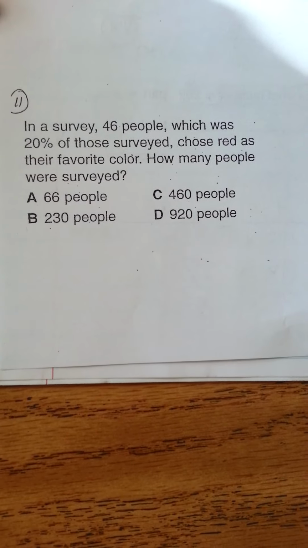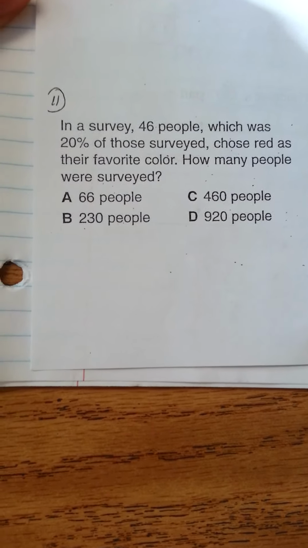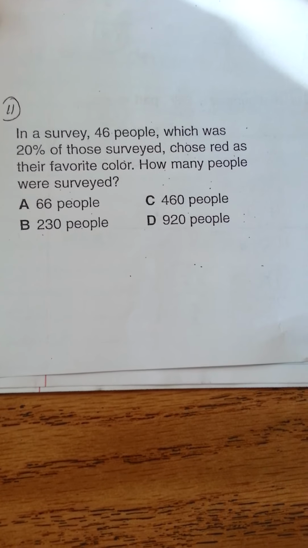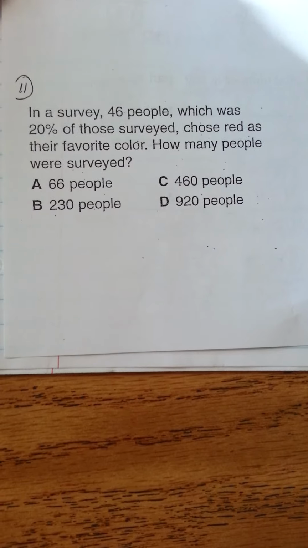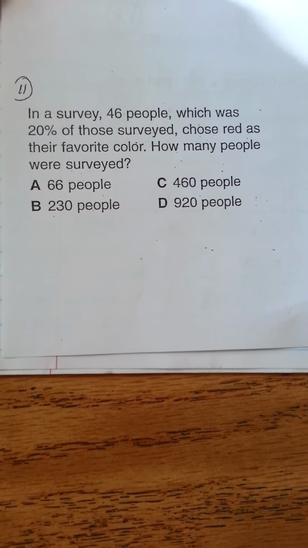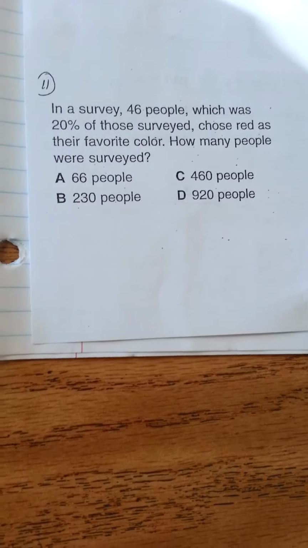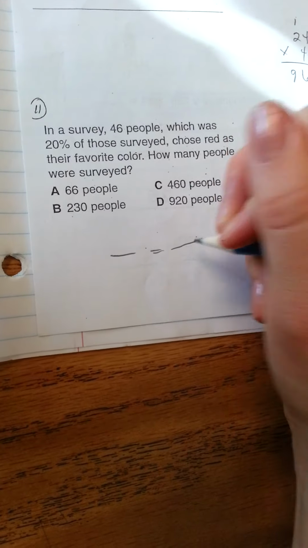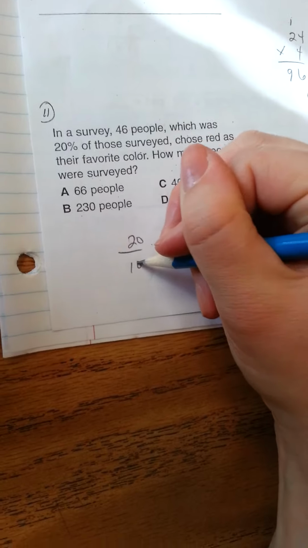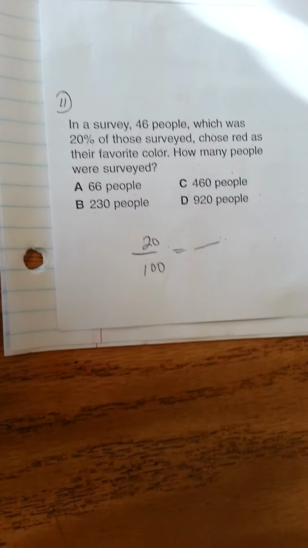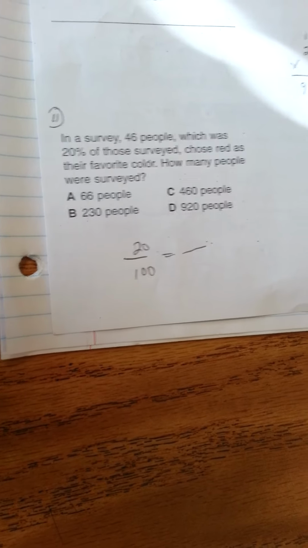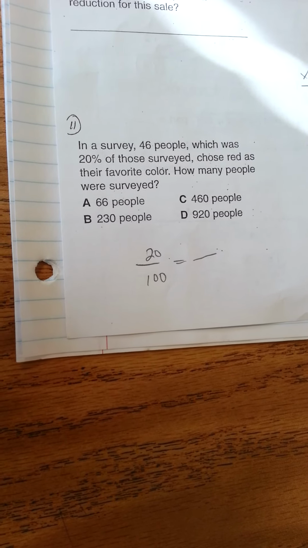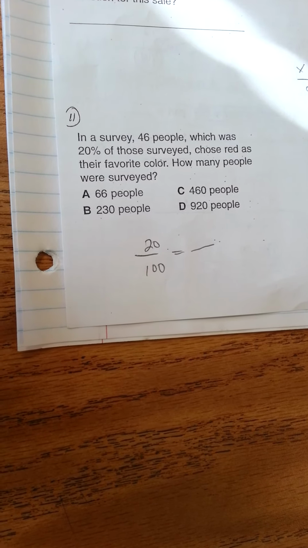Now, the last one that I'm going to look at with you is a word problem. In a survey, 46 people, which was 20% of those surveyed, chose red as their favorite color. How many people were surveyed? Now, it's very important that you set this up properly. I see a percent, so I know it's going to go here. Now, the next thing I see is that it says 46 people, which was 20%.